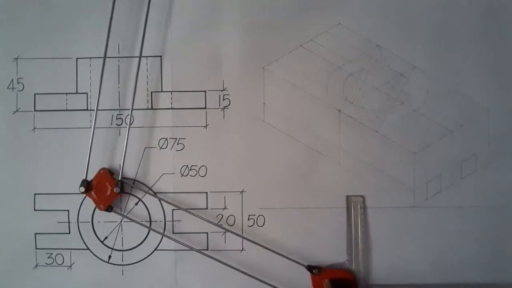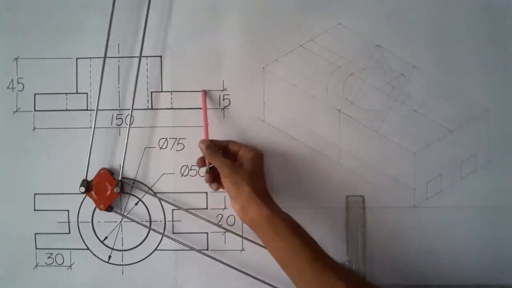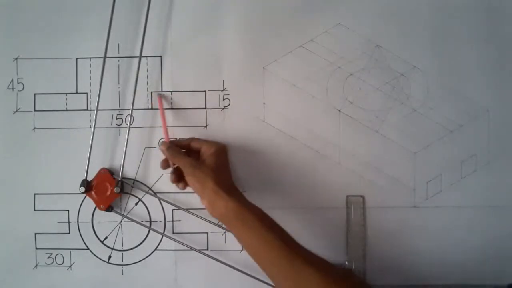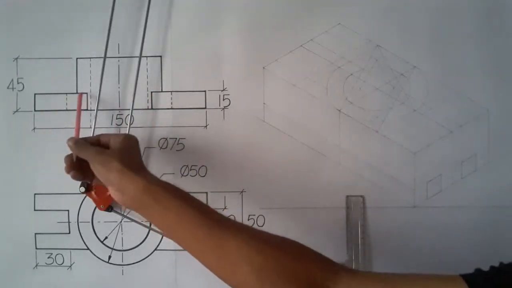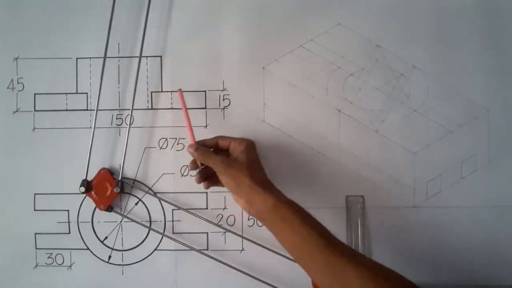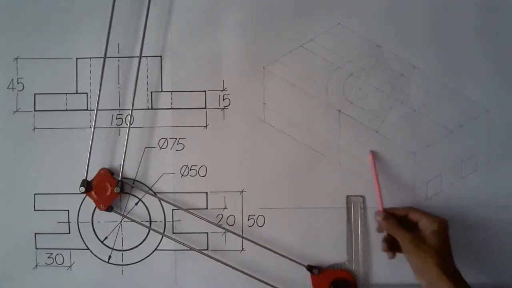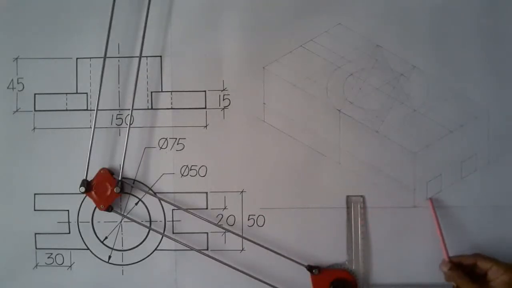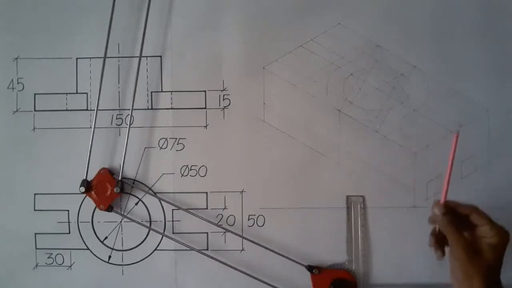Then, from the front view, we will be able to see that there is a particular length up to which this line continues. Similarly, here there is a particular length up to which this line continues. So up to that length only, you can draw a line from here. Whereas the bottom line you can draw it. Even the bottom line you have to drop up to a certain distance, right?